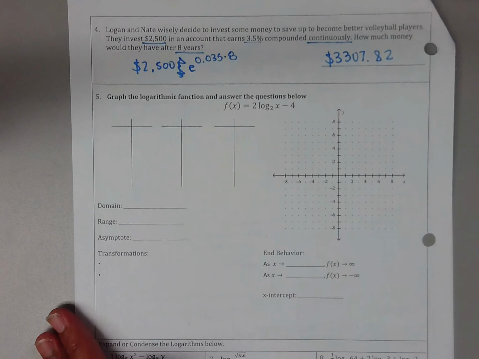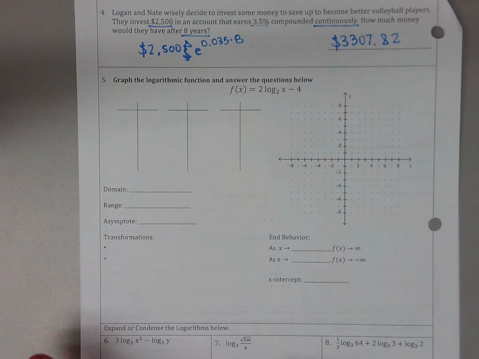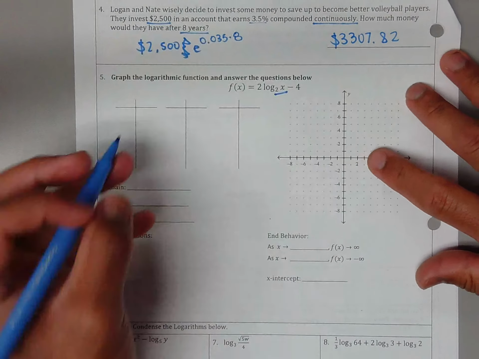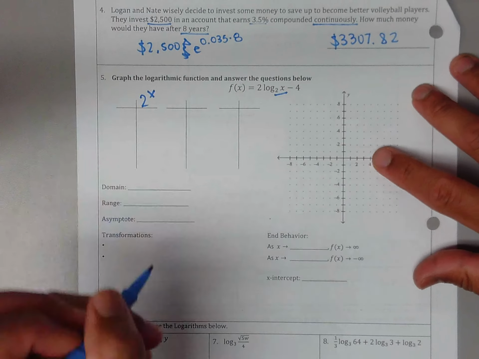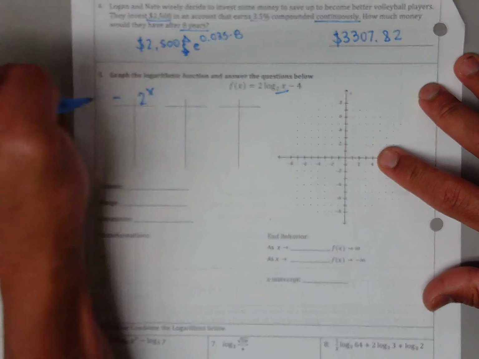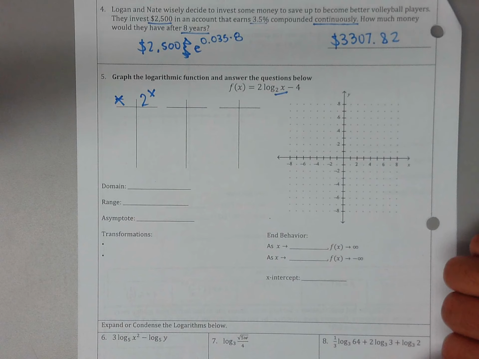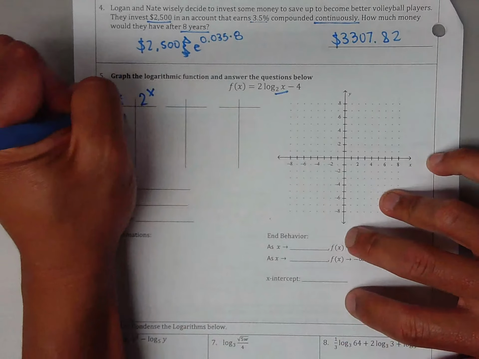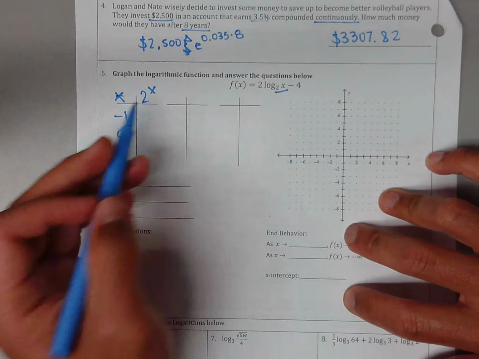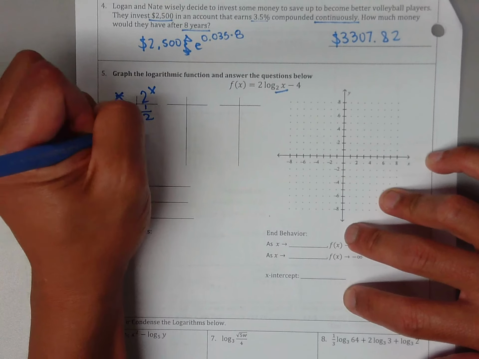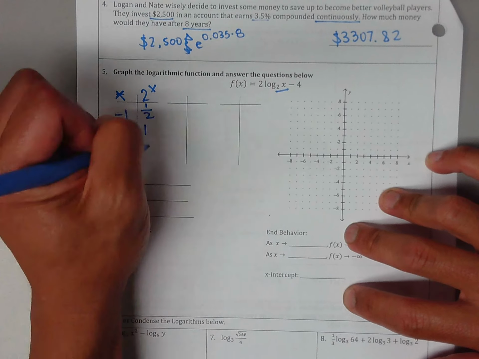All right, question number 5. And we have our log functions. Remember, log is just the inverse of the exponential. So we're going to take this exponential function. That's going to be our parent function. We're going to write that, and we're going to start it off the same way as we did the exponentials, right? Negative 1, 0, 1. 2 raised to the negative first power is 1/2. 2 raised to the 0 is just 1. 2 raised to the first power is 2.